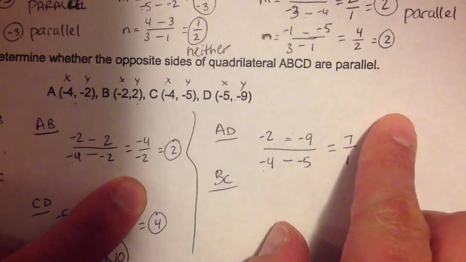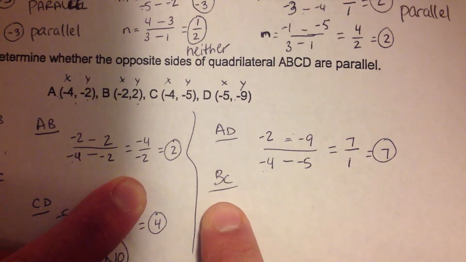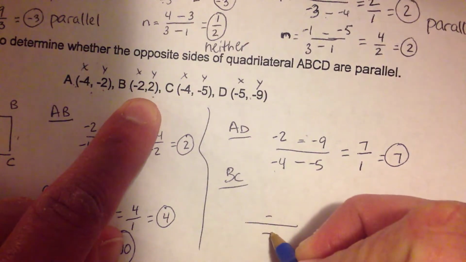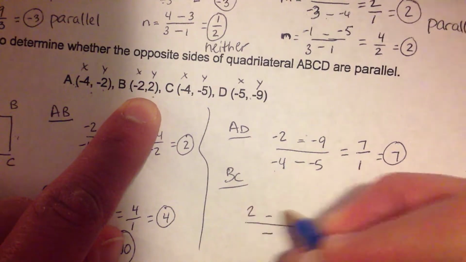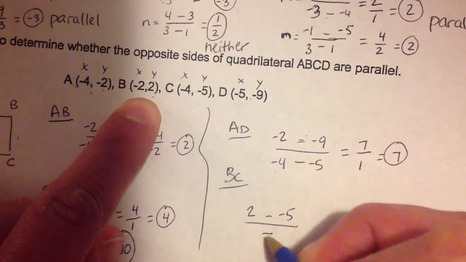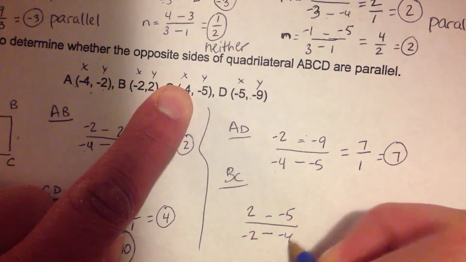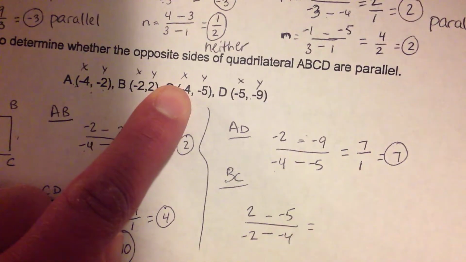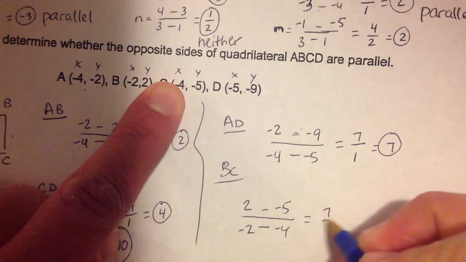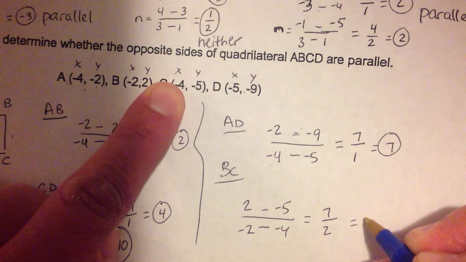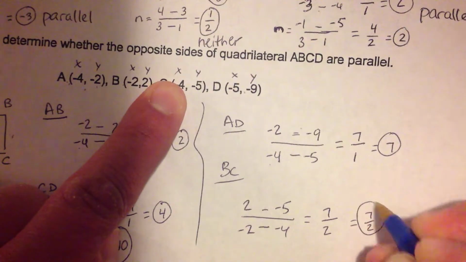And again, AD should be parallel to BC if this is a parallelogram. We already proved it wasn't over here. So let's look at BC. Again, y's are in my numerator. 2 minus negative 5. And negative 2 minus negative 4. 2 minus negative 5 is like saying 2 plus 5, which is 7. Negative 2 minus negative 4 is positive 2. And you can't reduce that, it's just 7 over 2.